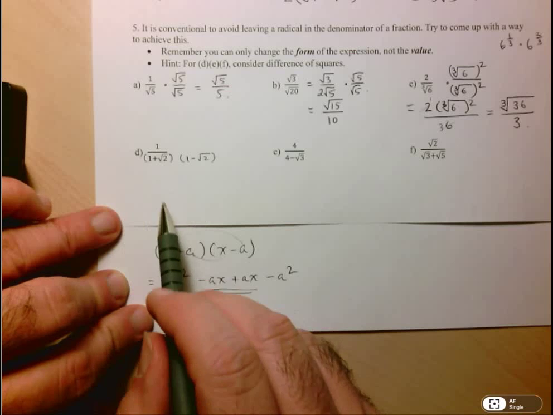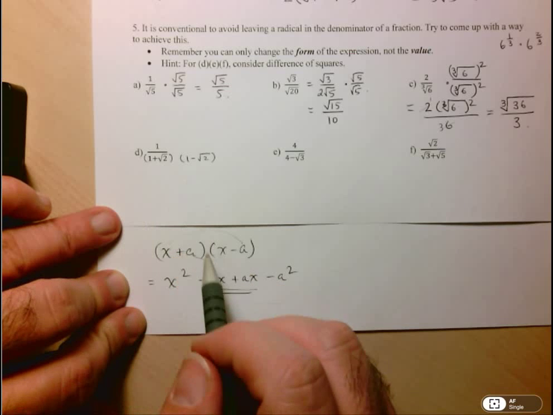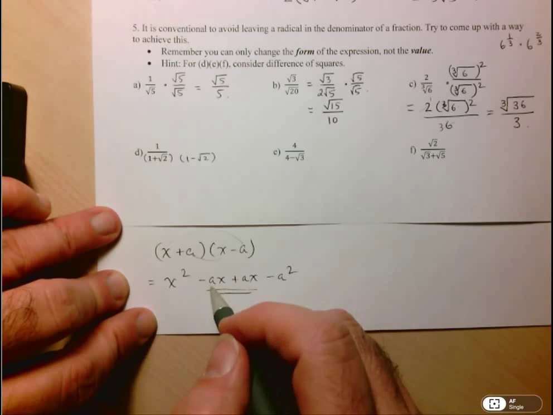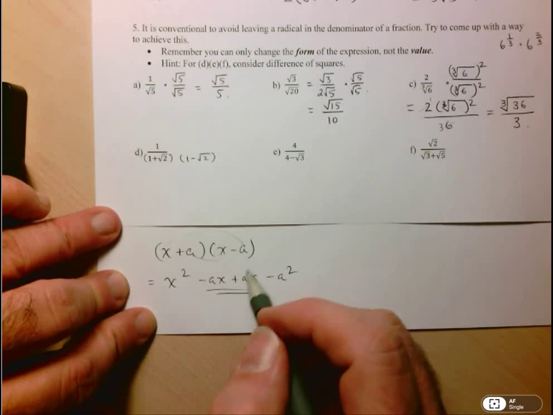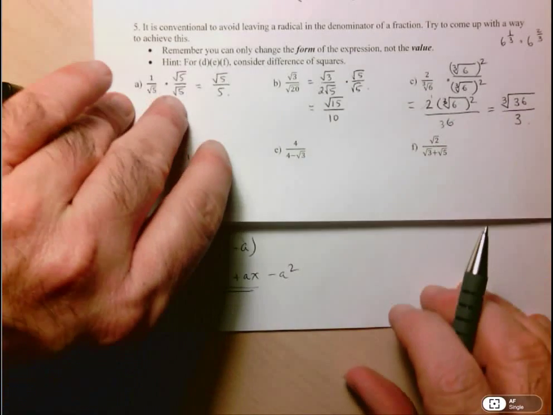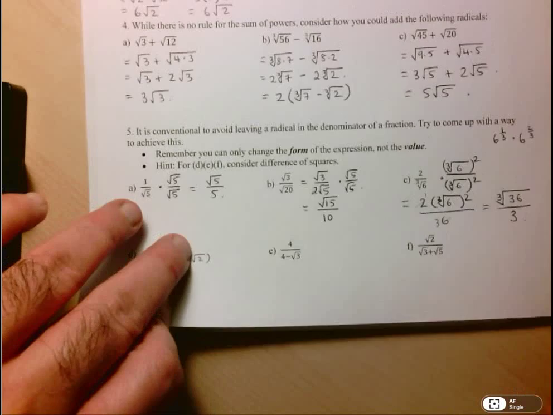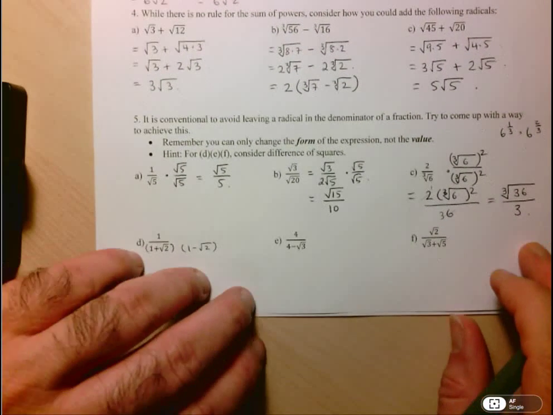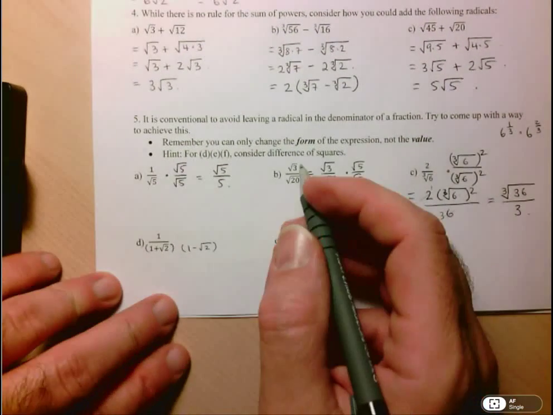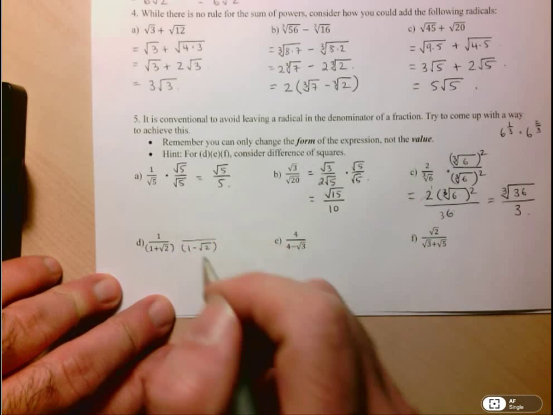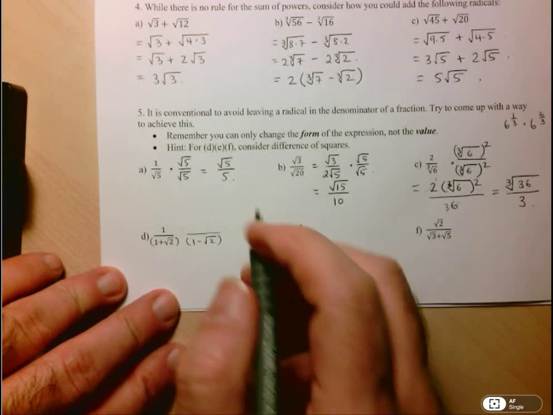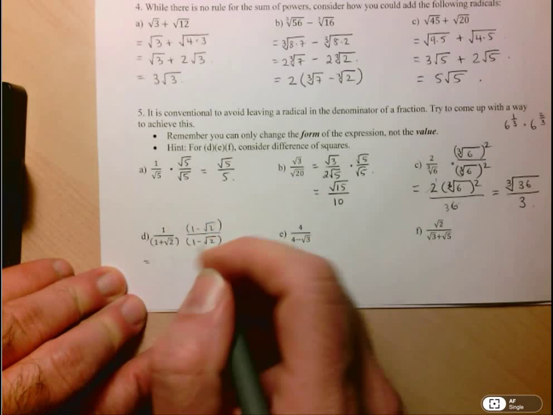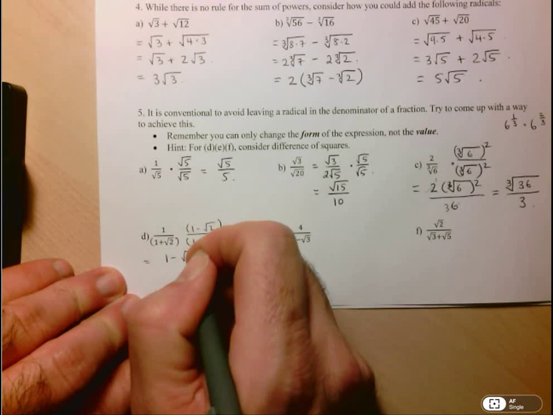So you see how we make use of this difference of squares idea, that it gets rid of those terms in the middle. And so that's the method for removing a root in the denominator when it's part of a larger expression. So, of course, if I do that to the denominator, I have to do the same thing to the numerator. So in the numerator, I've got 1 minus root 2.